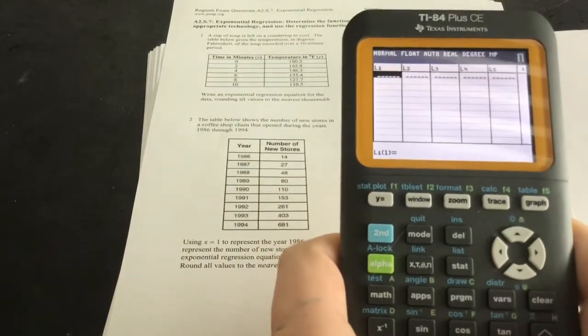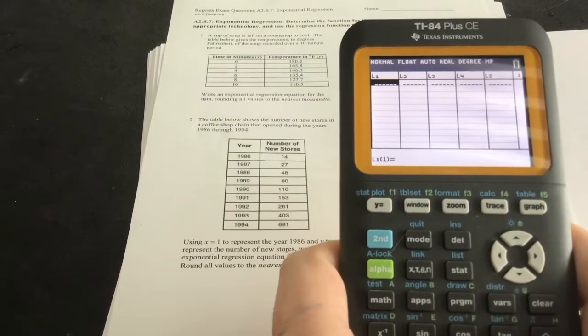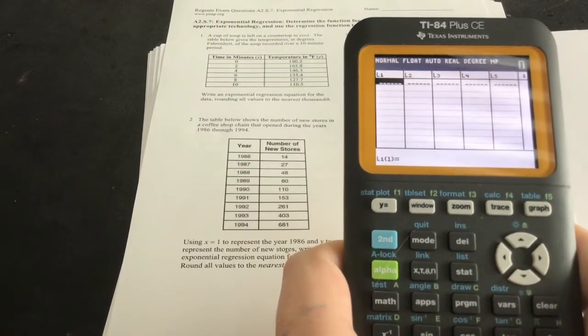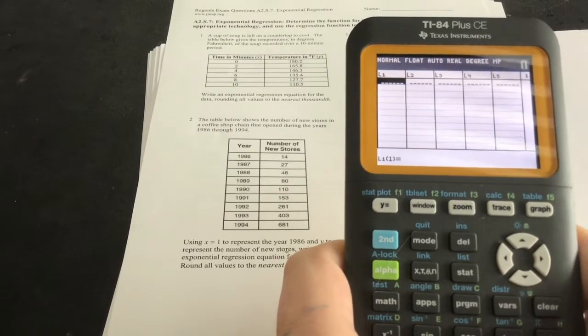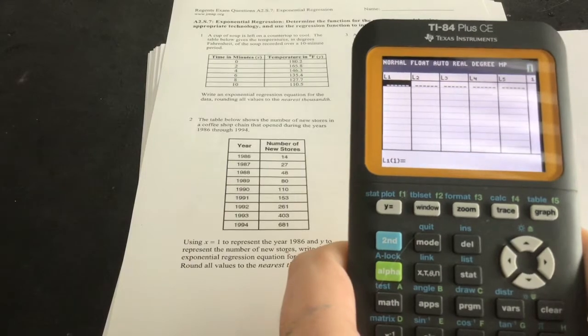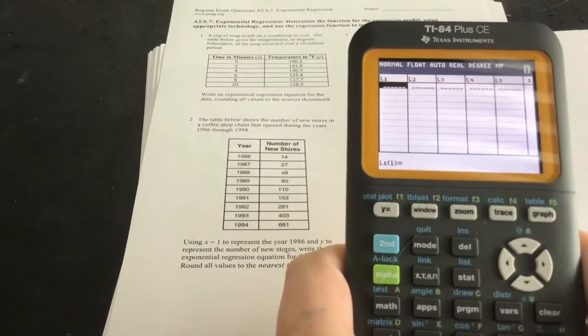So number 1 says, a cup of soup is left on a countertop to cool. The table below gives the temperature in degrees Fahrenheit of the soup recorded over a 10-minute period. Write an exponential regression equation for the data, rounding all values to the nearest thousandth.